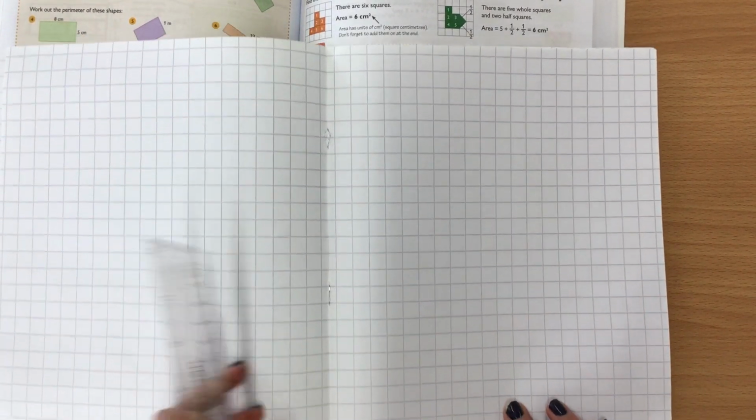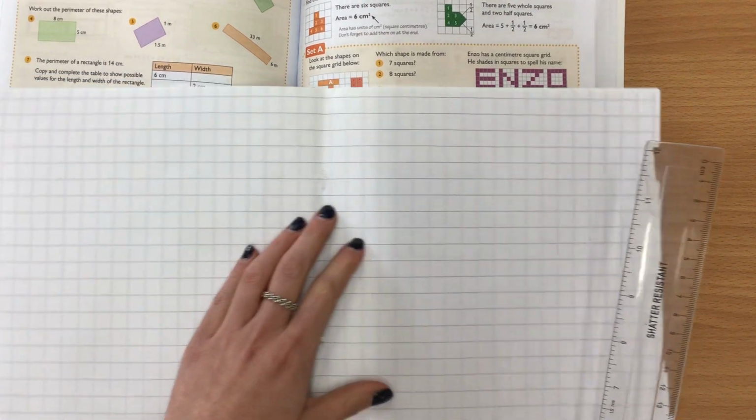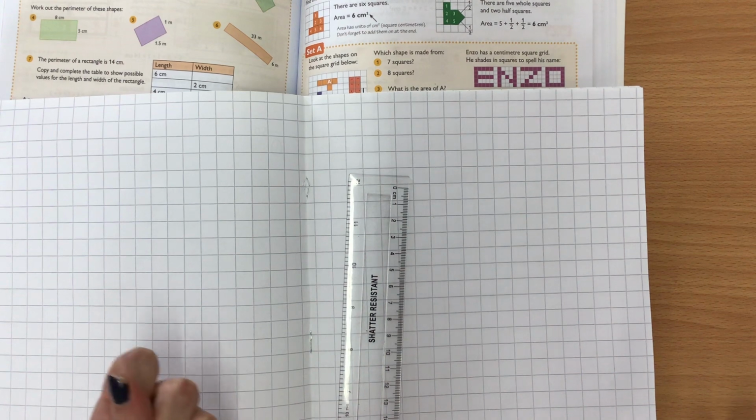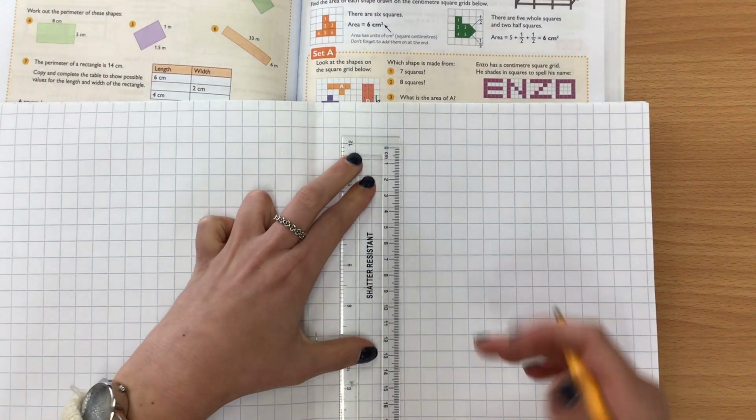Okay, I need to be careful that I don't end up drawing a square. So I know that 2 times 6 would give me 12. I know 3 times 4 gives me 12. So I could choose one of those. I'm going to do 2 times 6.